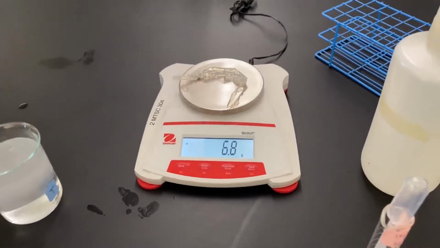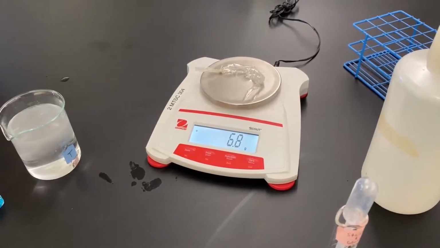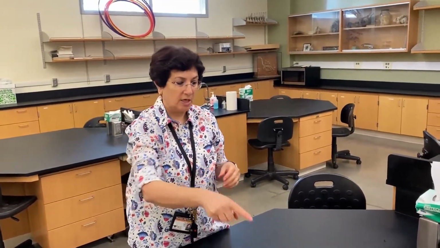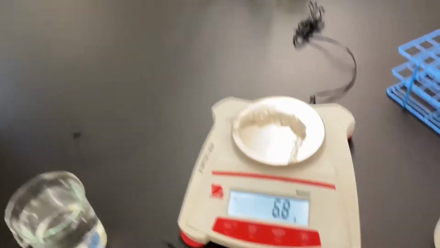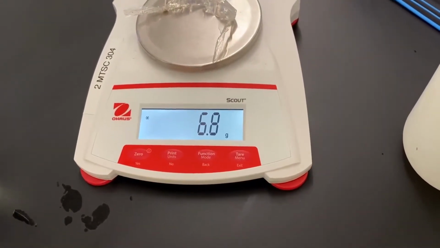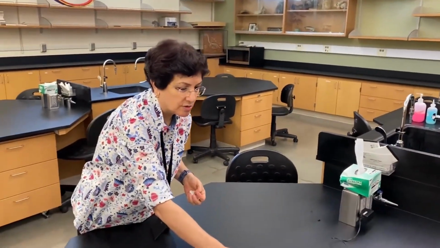Okay, so can you please record the number that you see on the scale? And always remember, when you're writing any sort of measurements, any sort of numbers, you need your units. So please write the number with the unit next to it. We need this number for later in order to discuss whether osmosis occurred or not.